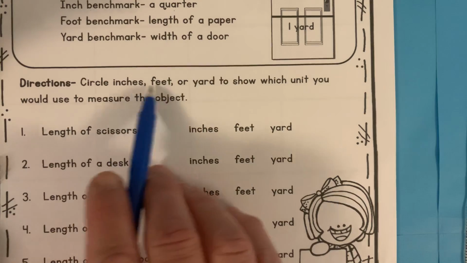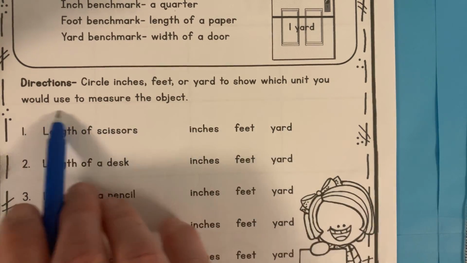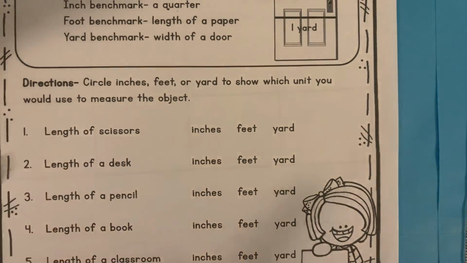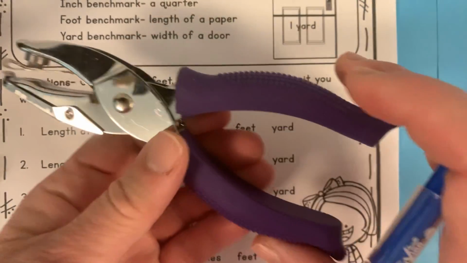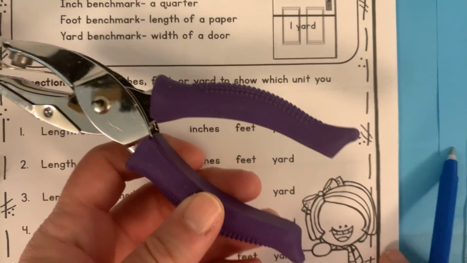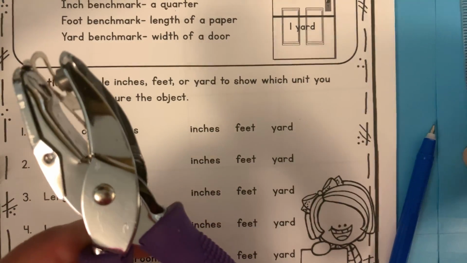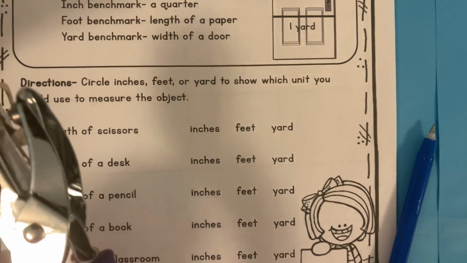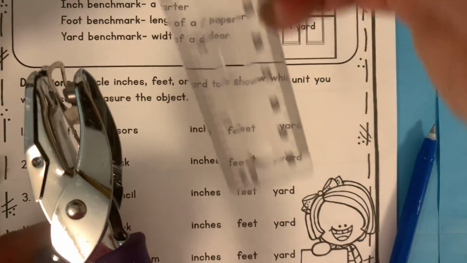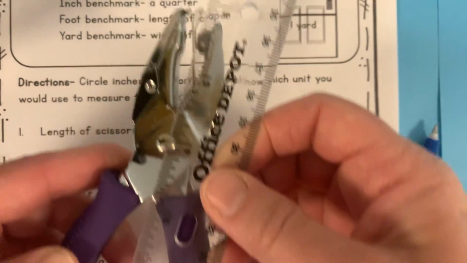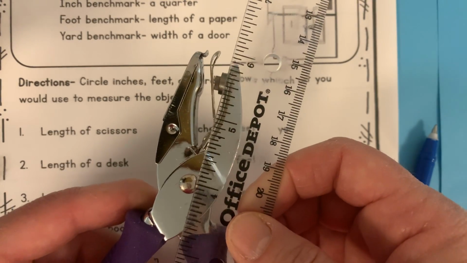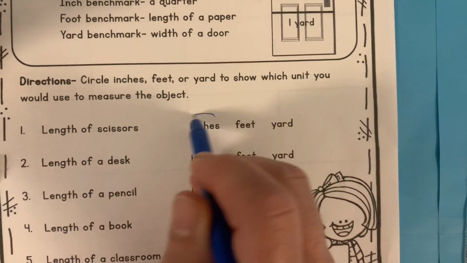All right, so circle inches, feet, or yard to show which unit you would use to measure the object. So the length of scissors. I usually have a pair of scissors right here, but I don't right now, but I have my heart puncher. So the length of scissors, what would we use to measure scissors or this? So this is not big enough to use a whole foot width. And so this is something you would measure in inches. You could think about quarters. Look, this is about 6 inches. So scissors you would measure in inches.